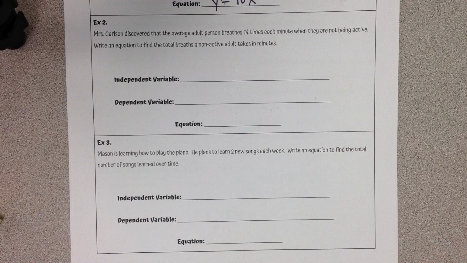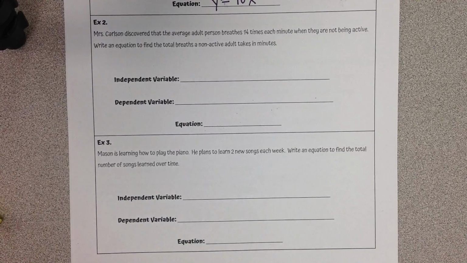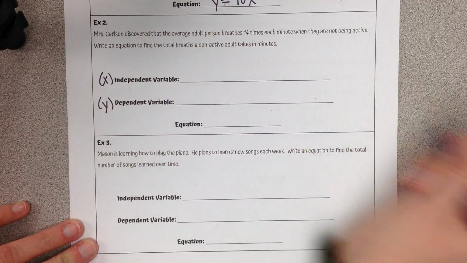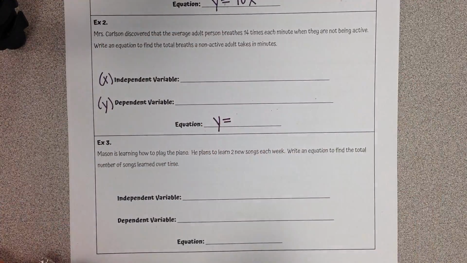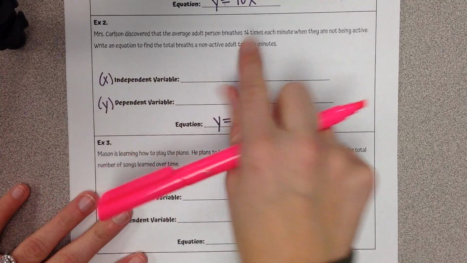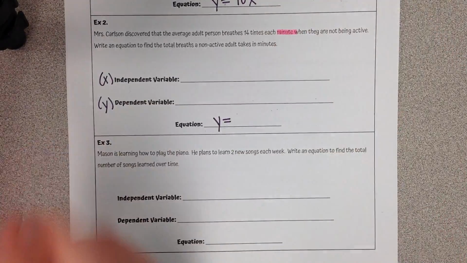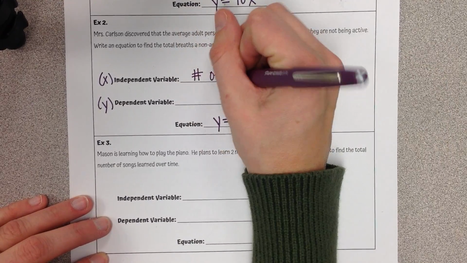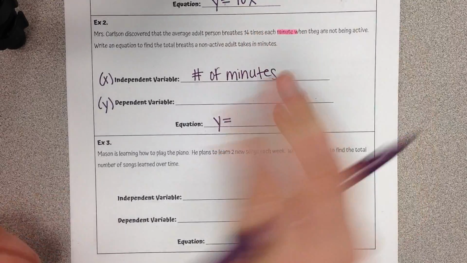Number 2, Mrs. Carlson discovered that the average adult person breathes 14 times each minute when they are not being active. Write an equation to find the total breaths a non-active adult takes in minutes. All right, so first thing I'm looking at is I'm going to label my independent as my x, my dependent is my y, my equation should be y equals. First question I ask myself is, do we see time anywhere? Well, I see minutes. So that tells me time is always independent. So the number of minutes should be our independent variable.